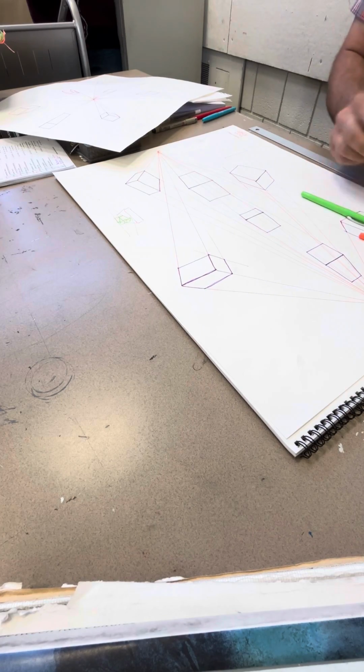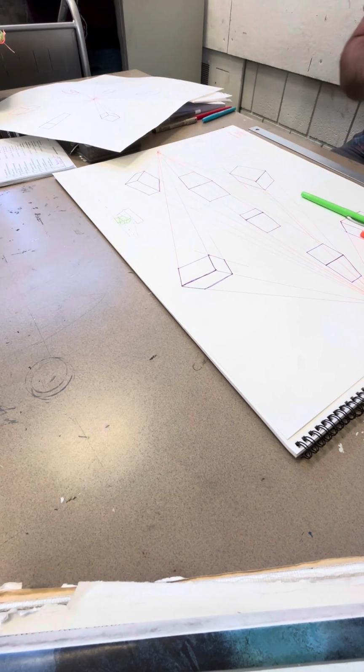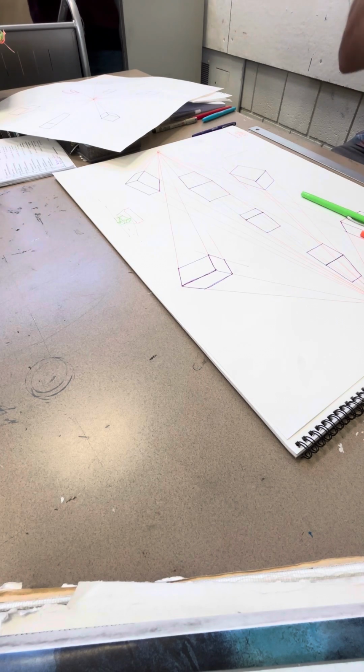The key with that is that they both will exist on the same horizon line, right? So I don't change my horizon line.